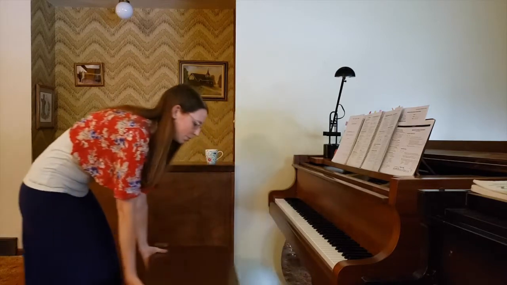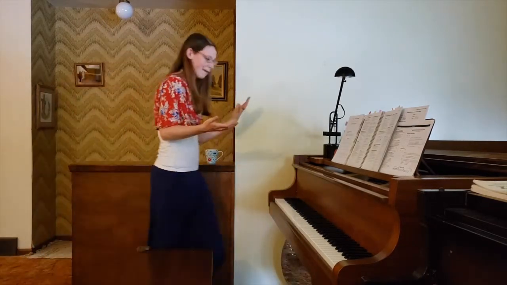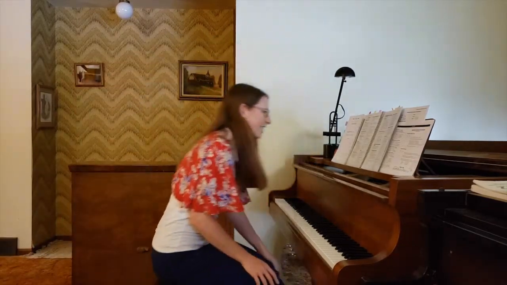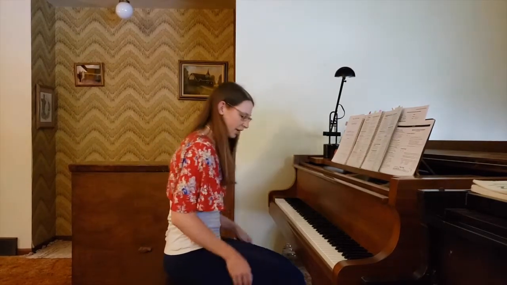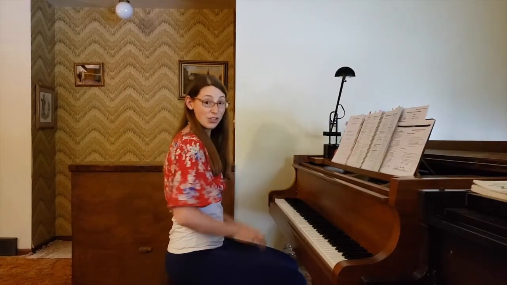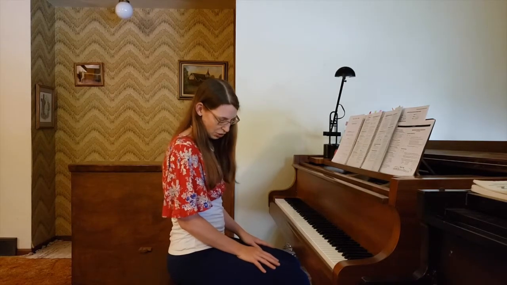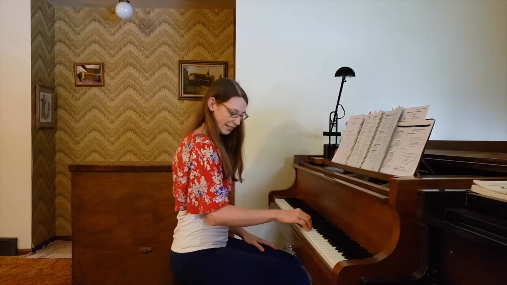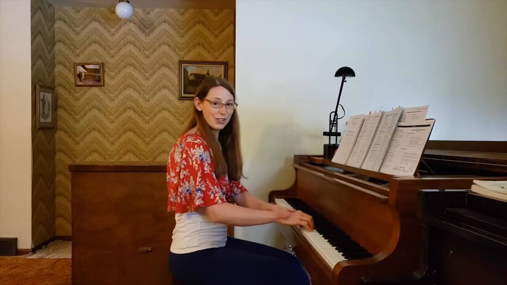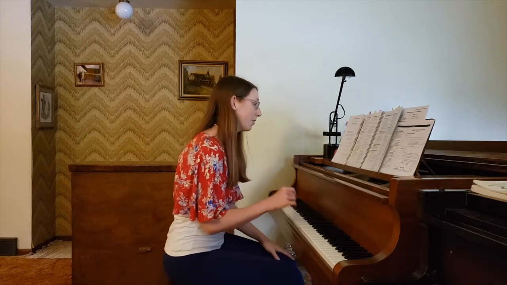All right, so move your bench back, please. Get to the keyboard if you're not already at a keyboard. Check your bench, check your distance. Make sure you're sitting far enough back from the piano. Make sure that you have a stool under your feet if you need it, and something to sit on if you need it, so that your arm can be parallel to the floor.